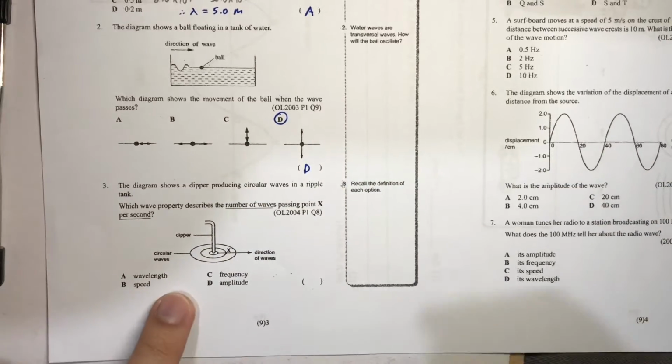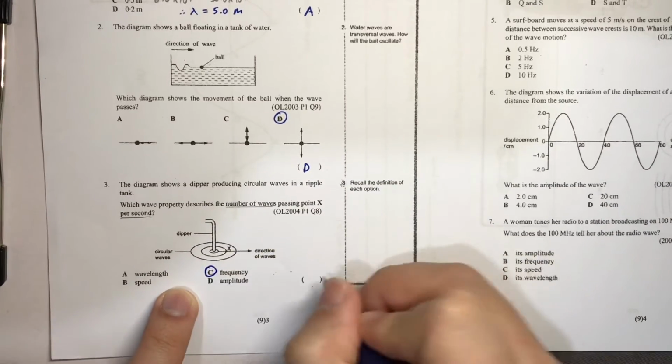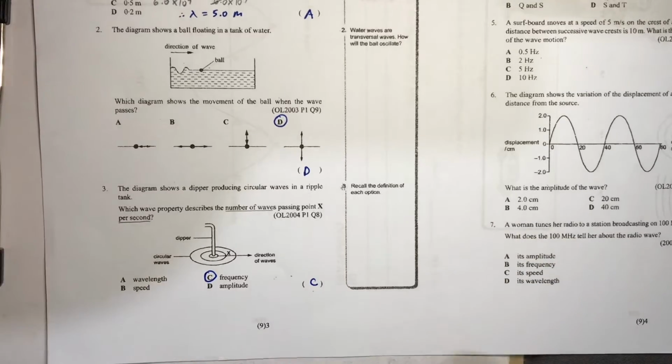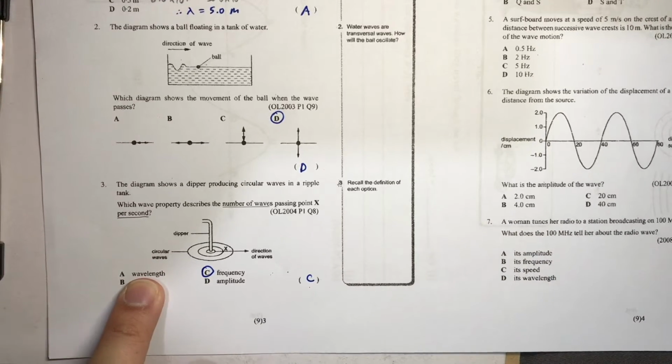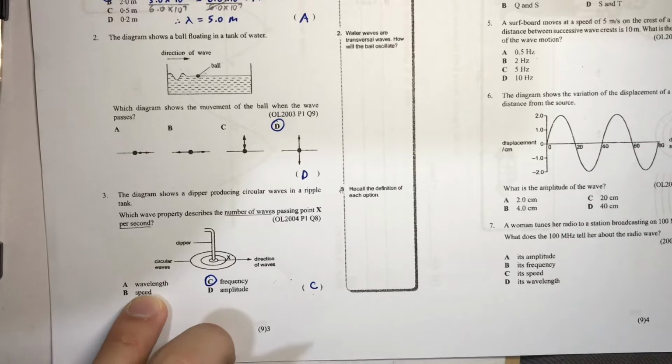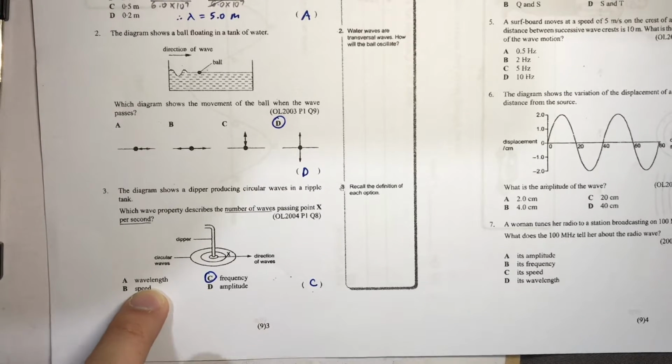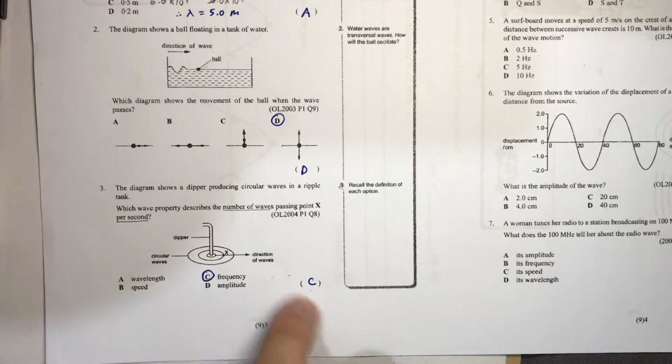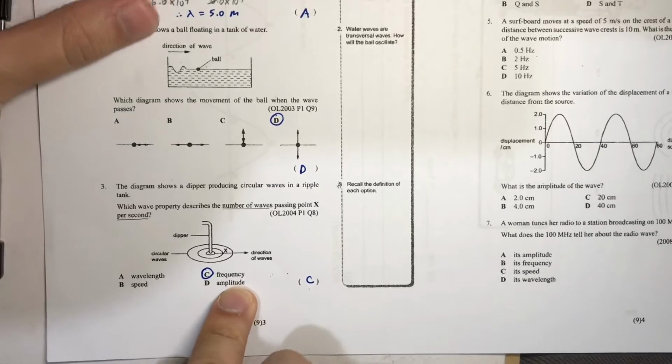This concept is your frequency, the number of waves per second. Wavelength is the length of one complete wave. Speed of the wave is the distance traveled by the wave over time, or f lambda. Amplitude is the maximum displacement.